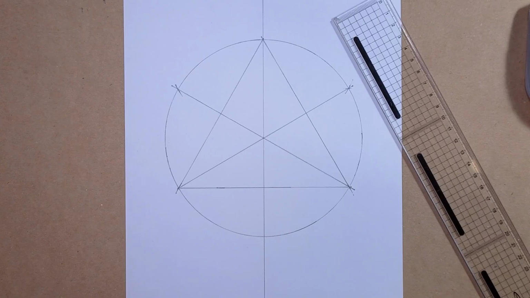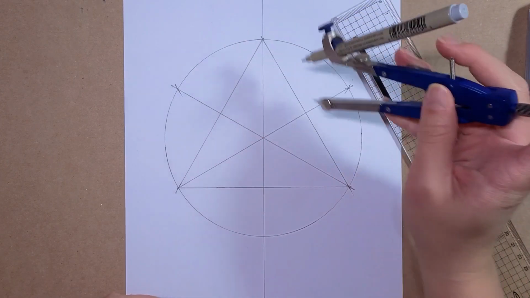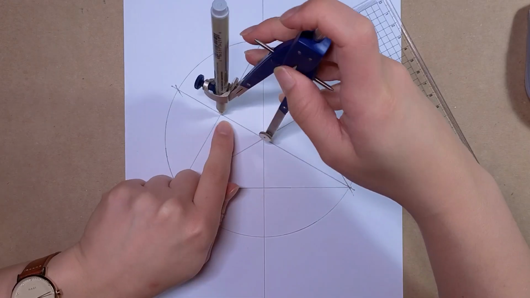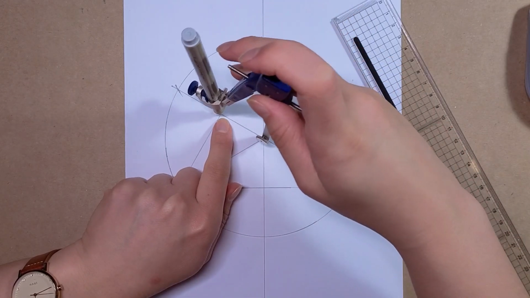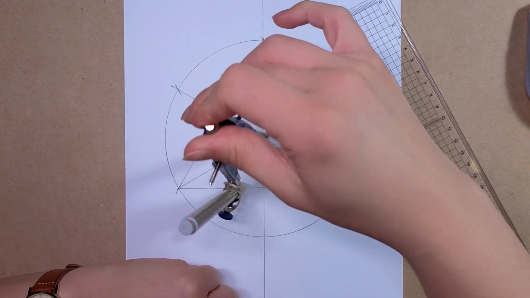And from here, we're going to take the compass again and fit a circle inside of that triangle. So the radius is from the center to the middle of the sides of the triangle, where it's cut by the symmetry axis, and just one.